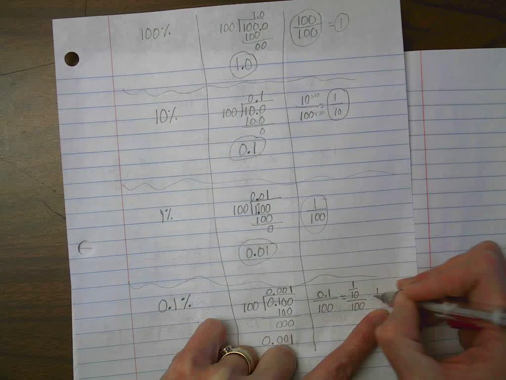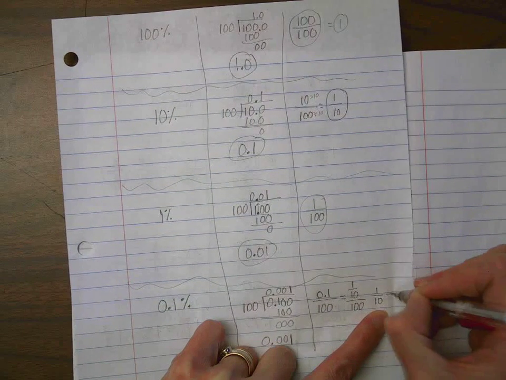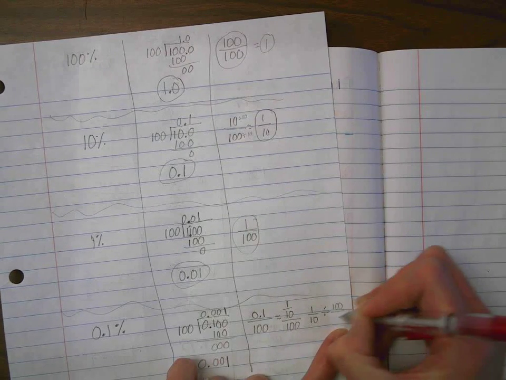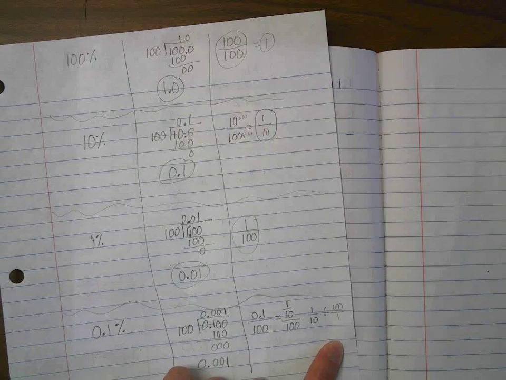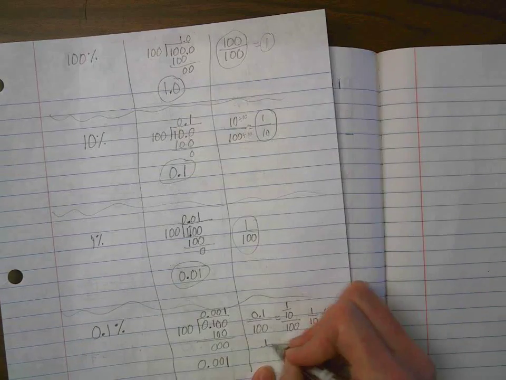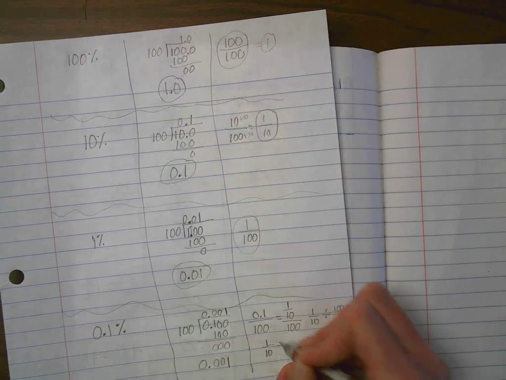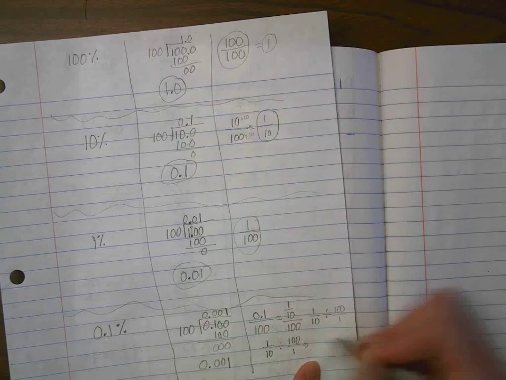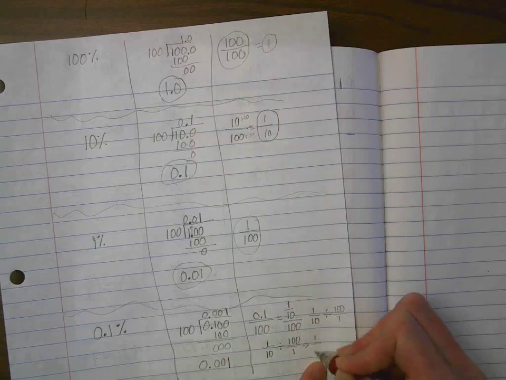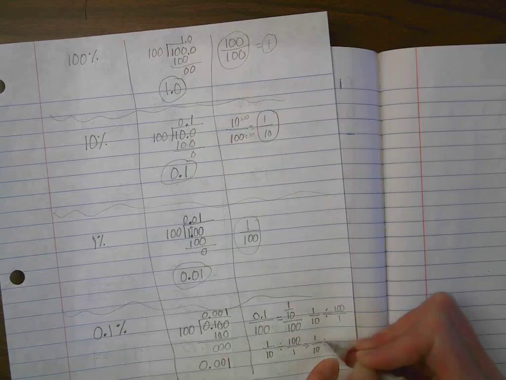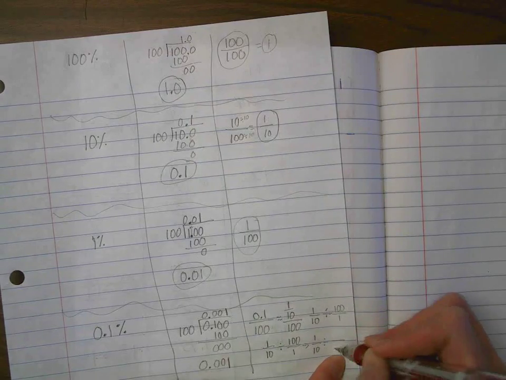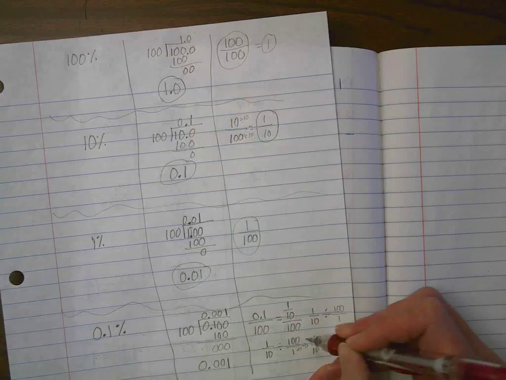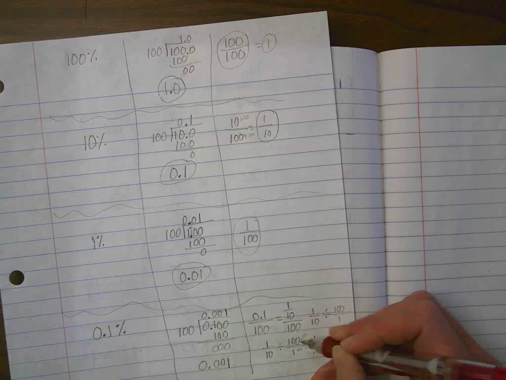So then what we have to do in order to do this is you have 1/10 divided by 100. And you know what to do with these, right? You have to find a common denominator. So we're taking 1/10 divided by 100 over 1. So the common denominator is going to be 10. So we have 1/10 divided by, how do you get from 1 to 10? You times it by 10.